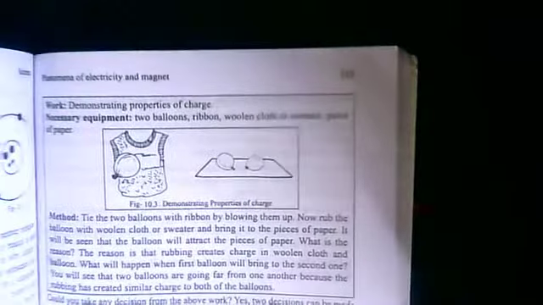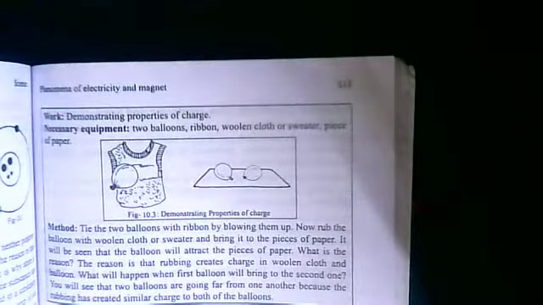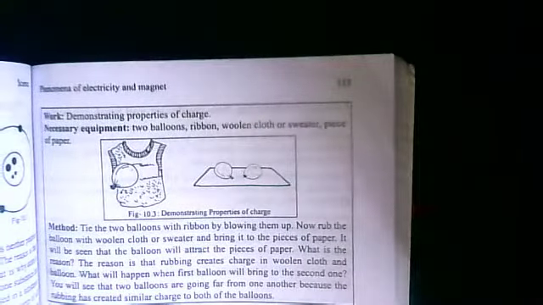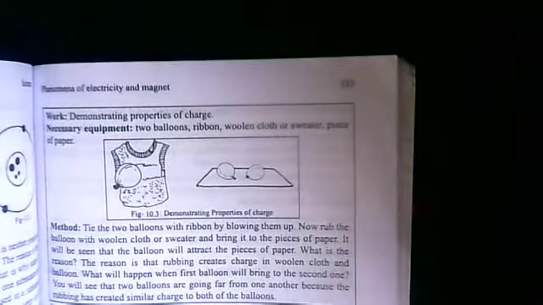Demonstrating properties of charge. Necessary equipment: 2 balloons, ribbon, woolen cloths or a sweater, and a piece of paper. Method: blow up the 2 balloons and tie them with ribbon. Now rub the balloon with the woolen cloth or sweater and bring it to the pieces of paper.